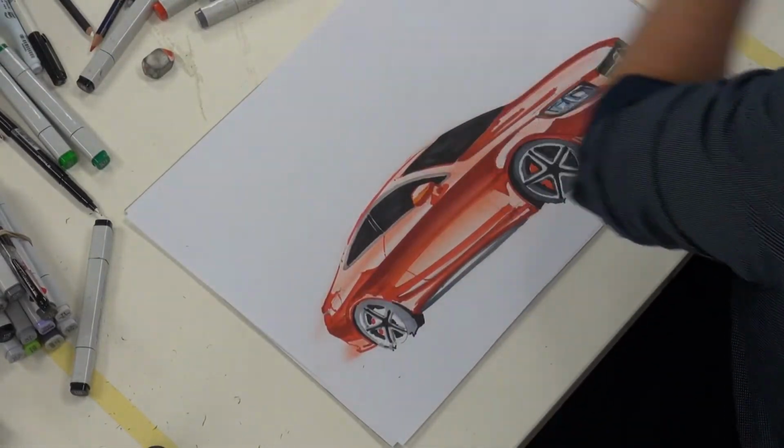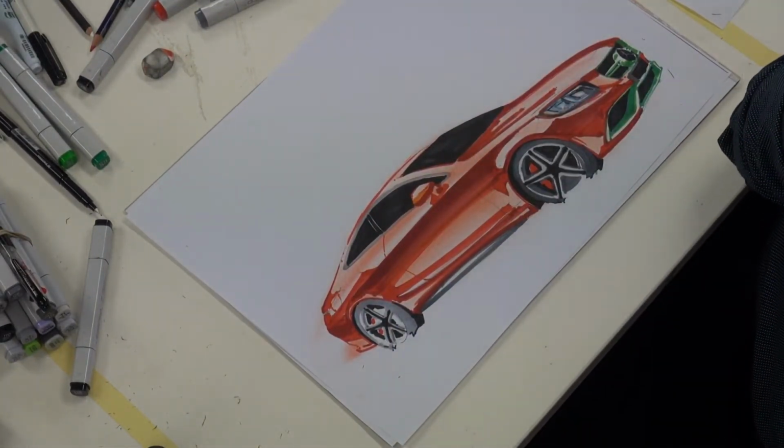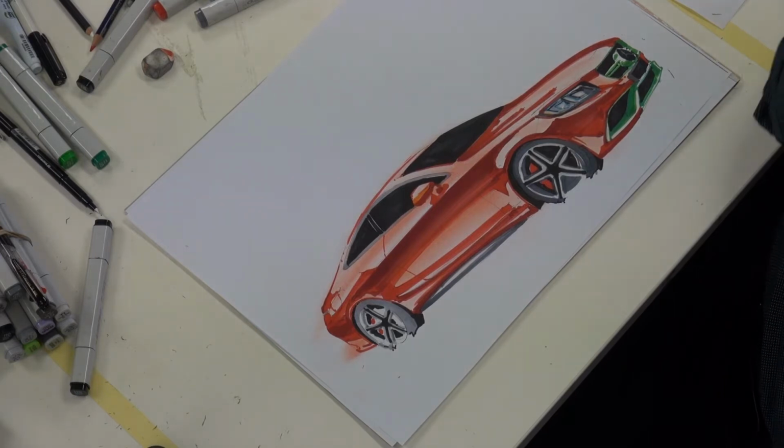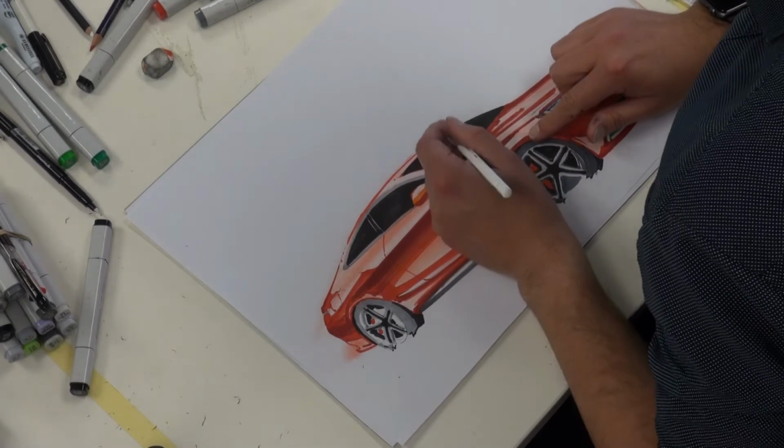Alright, so I could spend more time on this, but I'm conscious of everyone's time. We don't want to be spending hours and hours doing this, so that's enough time. So I'm going to start putting in the pencil.